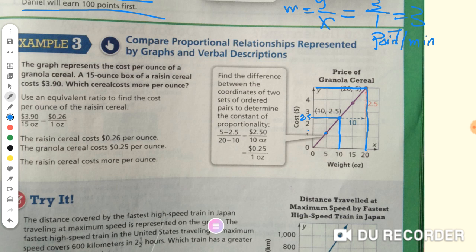To find the constant from this graph, we have to take these 2 points. m equals y2 minus y1 over x2 minus x1. Actually, it represents slope. We will take something called slope in the next lesson, inshallah. It's the same as the constant of proportionality. Where are x1 and x2 and y1 and y2?